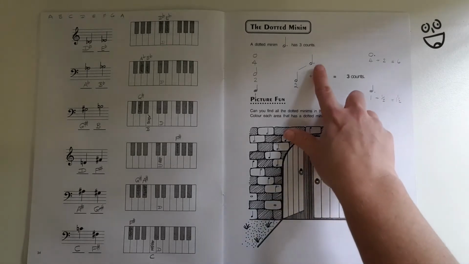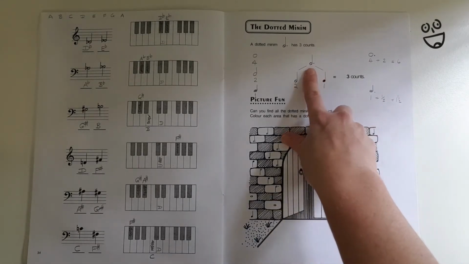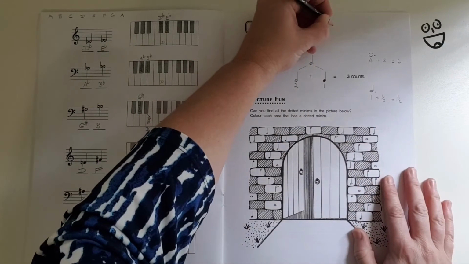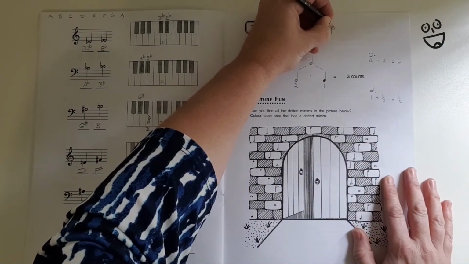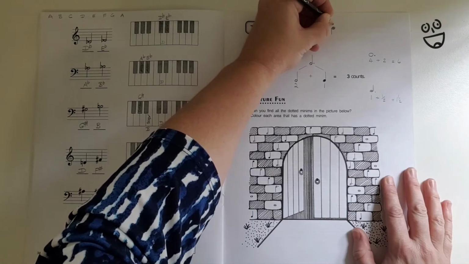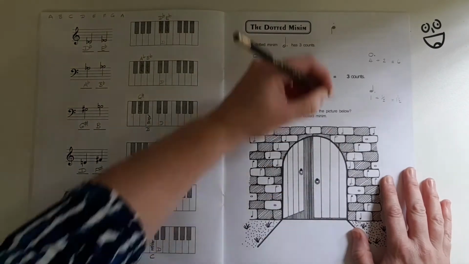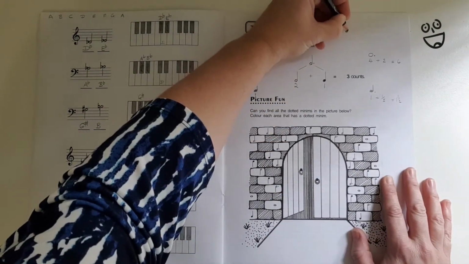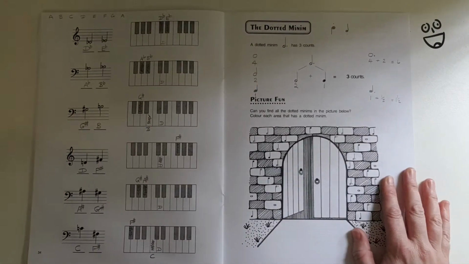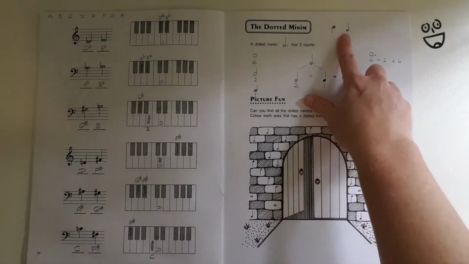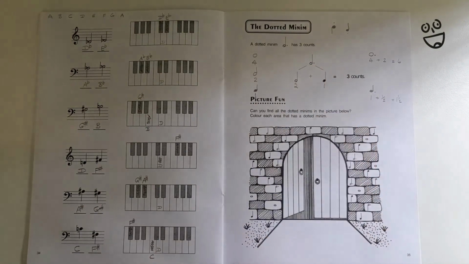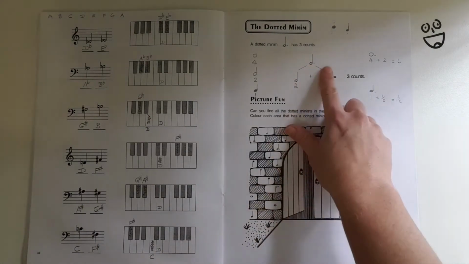Please note that the dot is after the note and not underneath or above it. This means staccato, where the dot is above it, or if the stem is going up, that's a staccato note. That means to play detached. Very different from when the dot comes after the note, which adds a bit of length to the note.